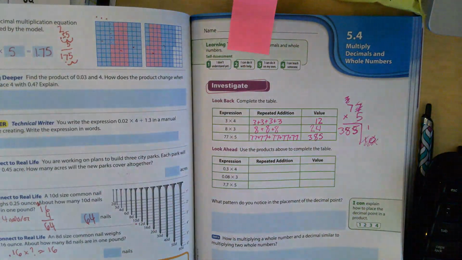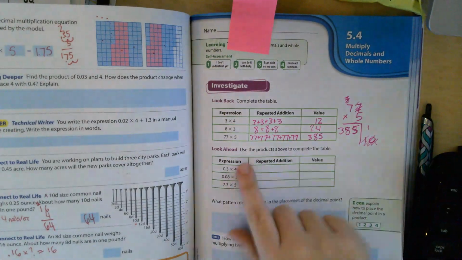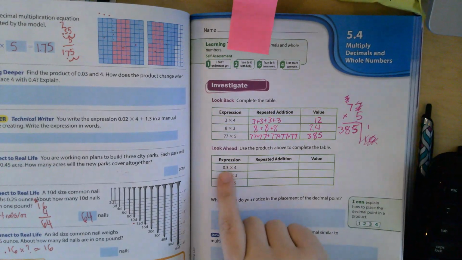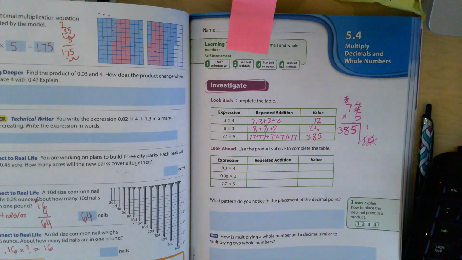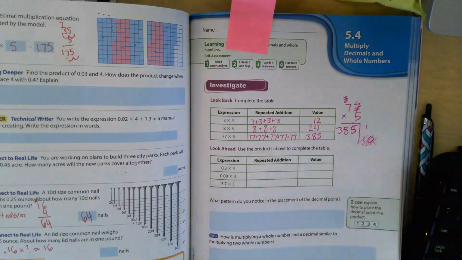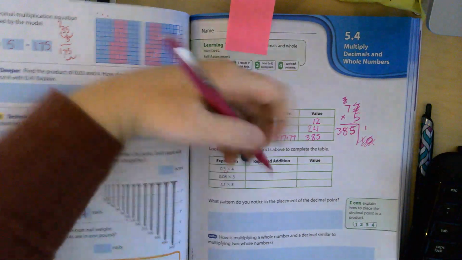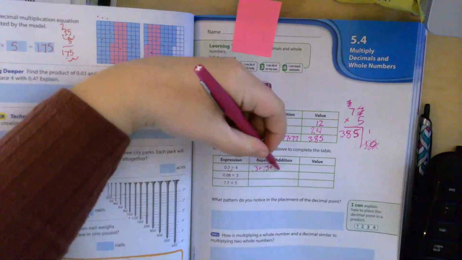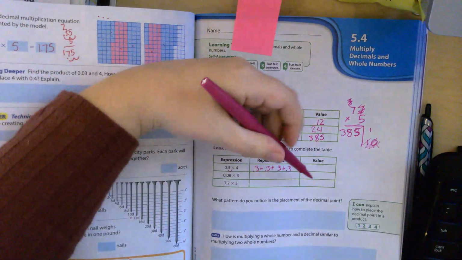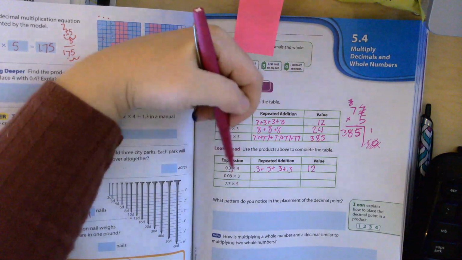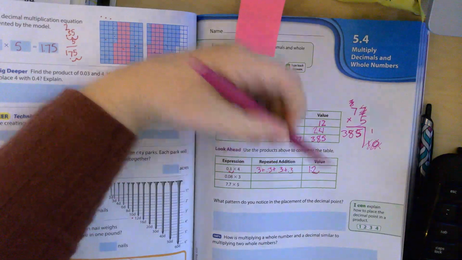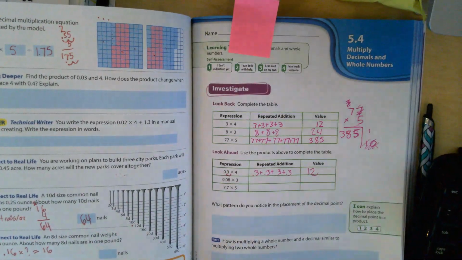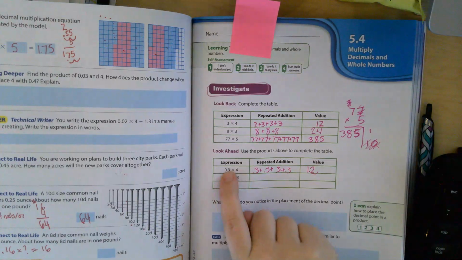All right, look ahead. Use the products above to complete the table. So 0.3 times 4 is the same thing as 3 times 4, right? Yeah. What's the one thing that's different here? Raise your hand. Easton, what's different? It's moving over a place value. Yeah, it's going to move over one swoop, but it should be the same thing. So actually, it's 0.3 plus 0.3 plus 0.3 plus 0.3. And then the value of it is going to be 12, except I'm making up for one swoop, so it actually ends up being 1.2. Because this is in the tenths place, and 10 only has 1 zero, right?